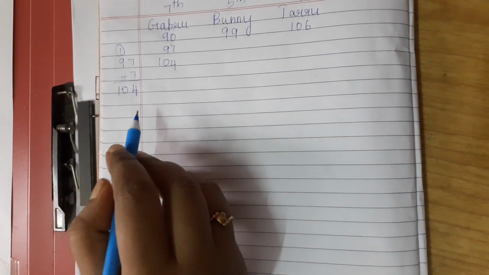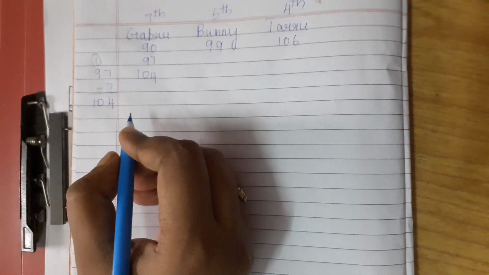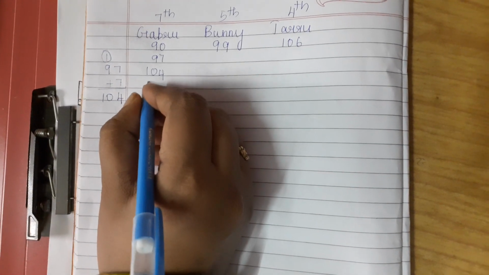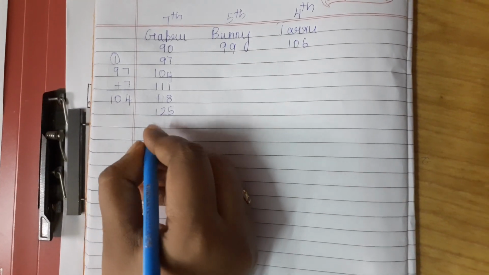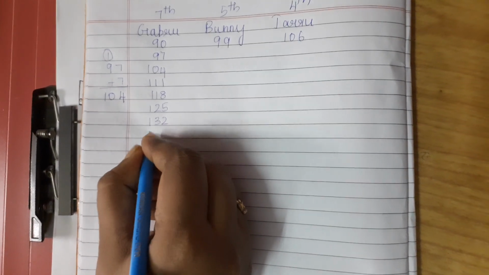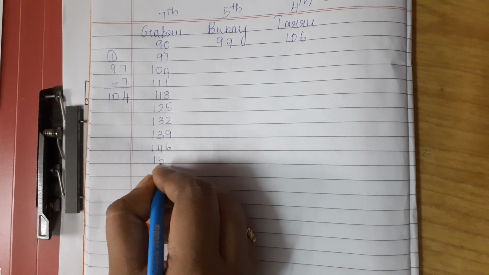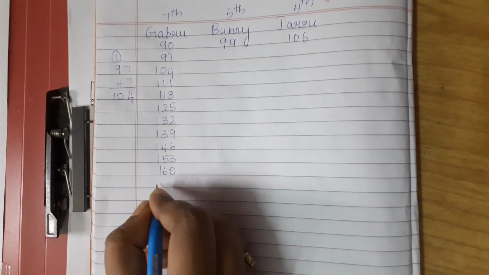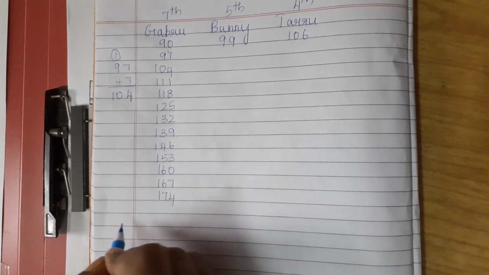So the jumps go on like this. I am doing it in the mind, I will complete it fast. You can use your convenient method. So next, 104 plus 7 is 111. Next jump is 118. Next jump is 125. Next 132. Next 139. Next 146. Next 153. Next 160. Next 167. Next 174. I am stopping up to this.